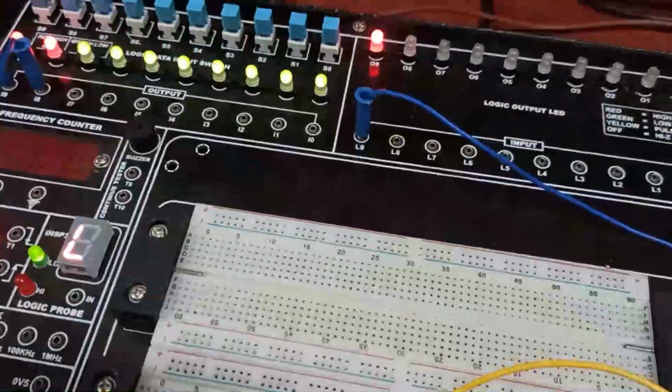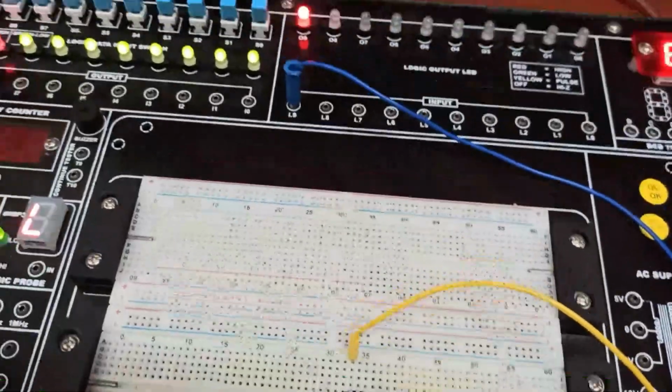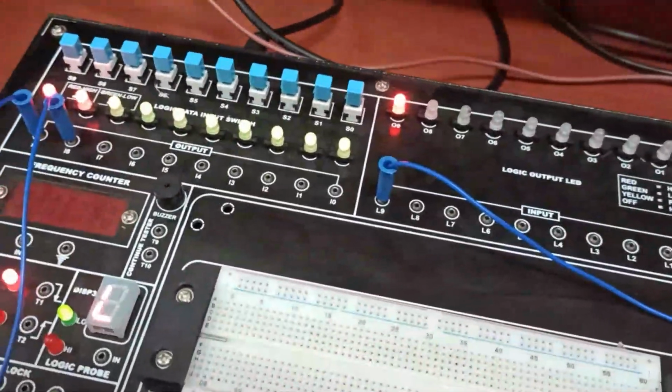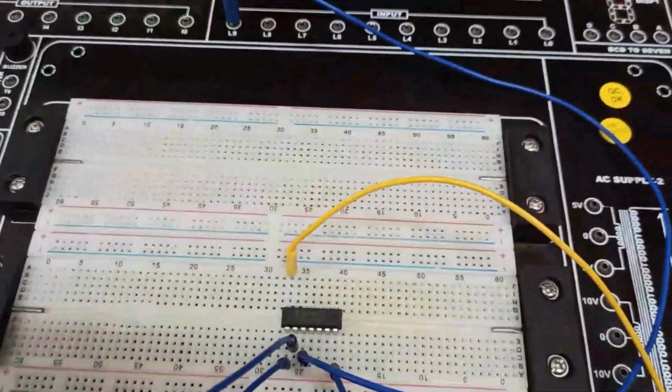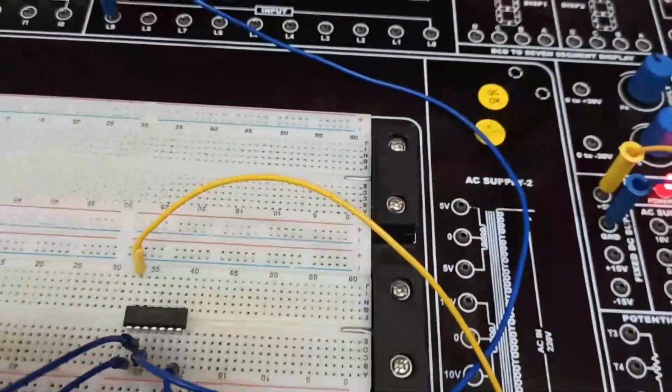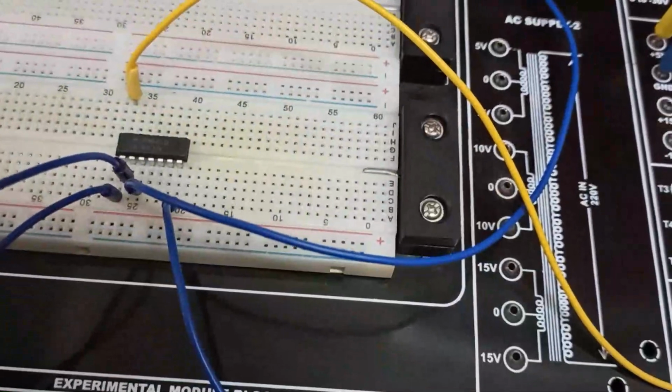So it is an OR gate, or we also call it an addition gate, a sum. It gives the addition of 2 binary numbers. So that is how the 7432 works. In this way you can test all the 4 gates in this IC also.